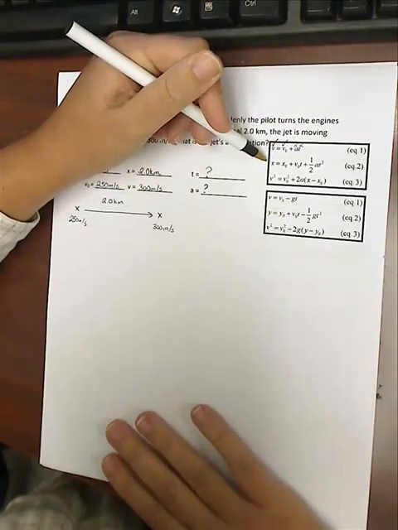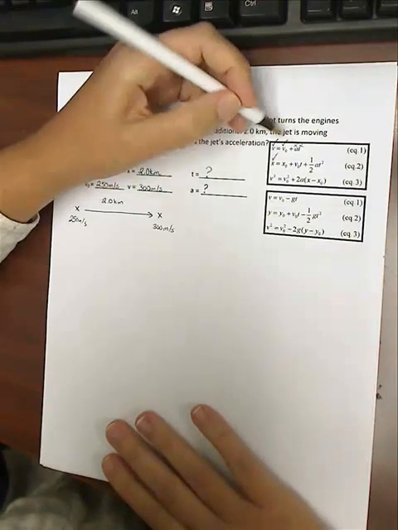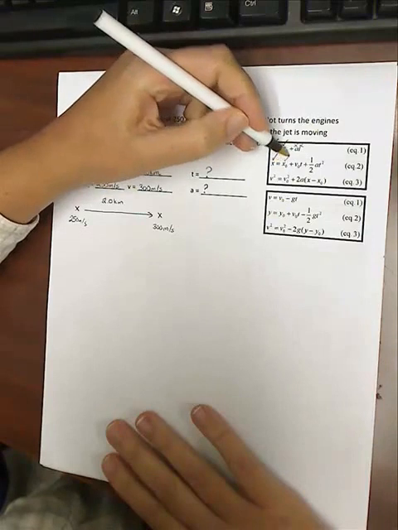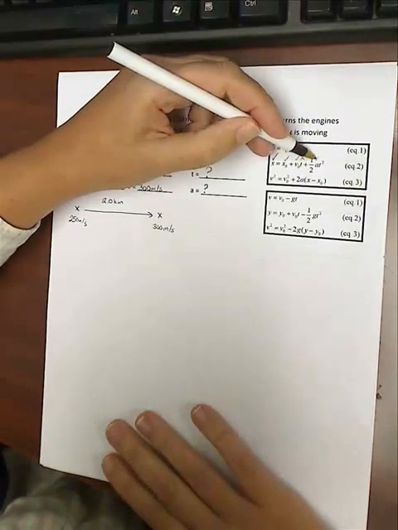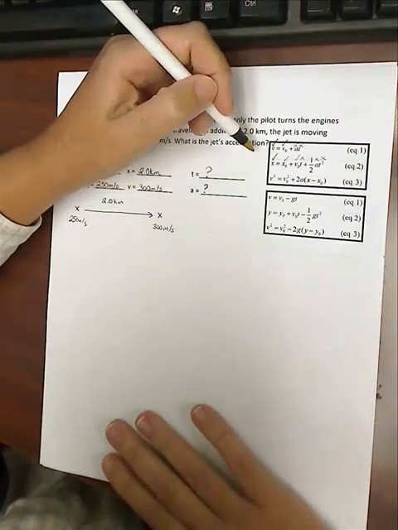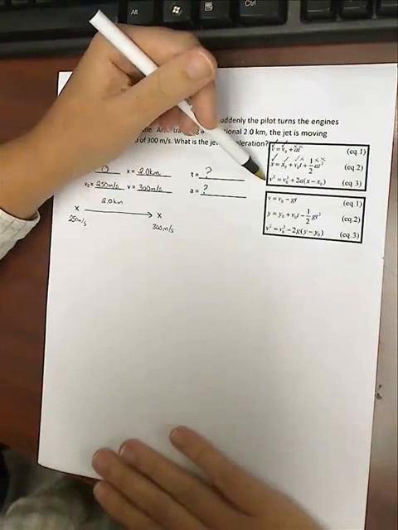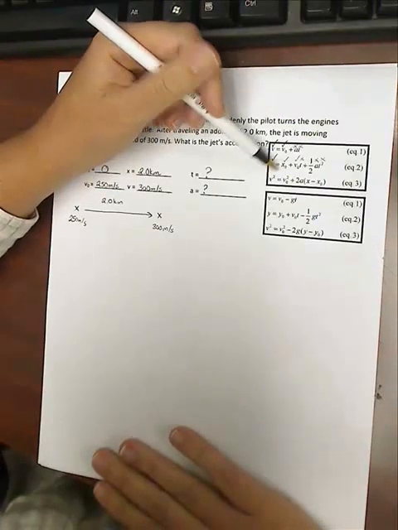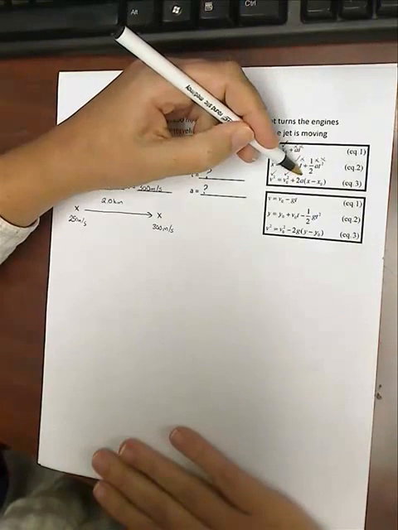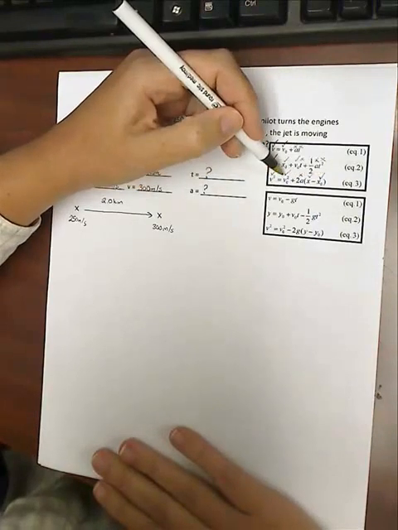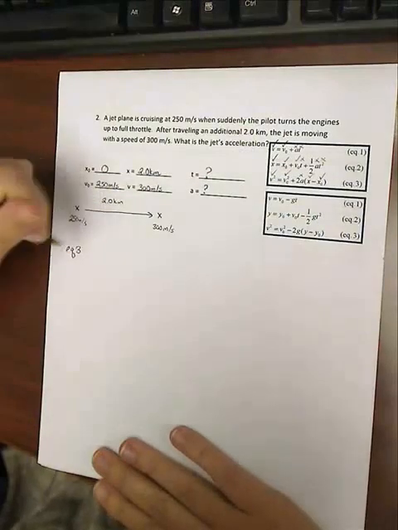Alright, what about the second equation? Do I know my final position? Yes, 2 kilometers. Do I know my initial position? Yes, 0. Initial speed, time? No, I don't know my time. I don't know my acceleration. I don't know my time, so I can't use equation 2. Alright, so process of elimination, we must be able to use equation 3. Let's check it out. I know my v final, I know my v initial, I don't know my acceleration, but I know my positions. So I should be able to use equation 3 this time to solve the problem.